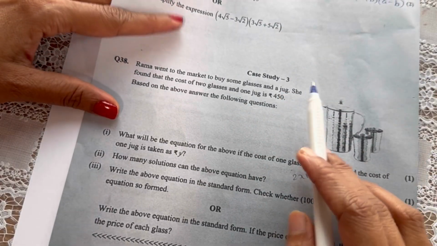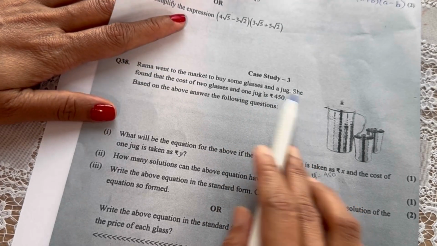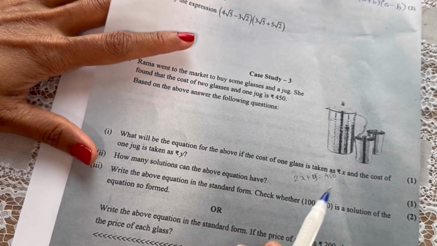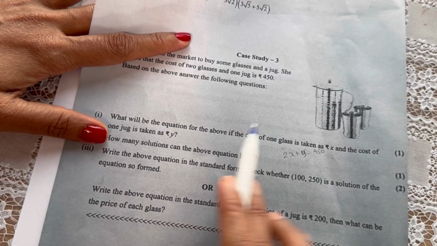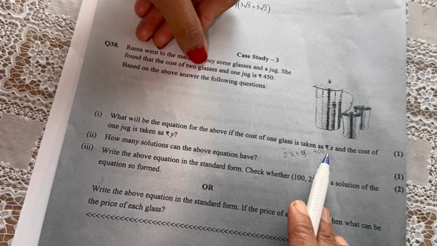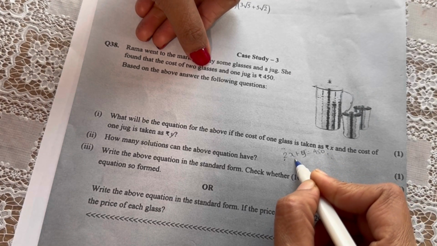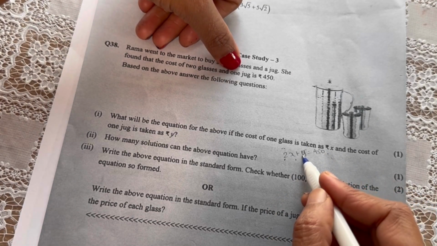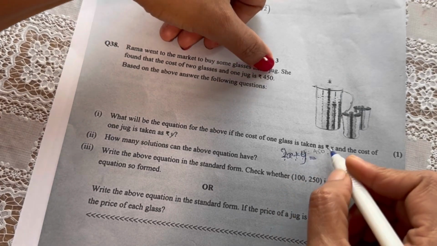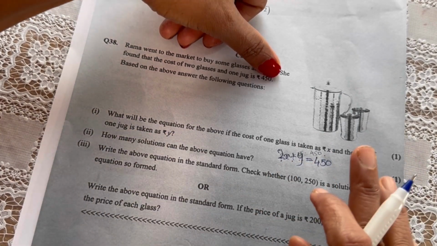Last question. Rama went to the market and bought some glasses and jugs. She found that the cost of 2 glasses and 1 jug is 450. Based on the above information, what will be the equation if the cost of 1 glass is taken as x? So she buys 2 glasses, hence it is 2x. And the cost of 1 jug, so 1y. So 2x plus y is equal to the total 450. So this equation is 2x plus y equal to 450.